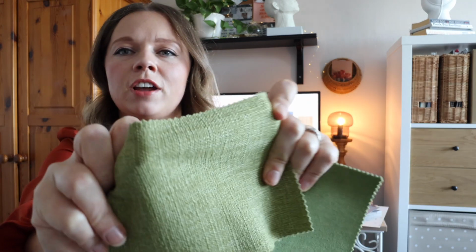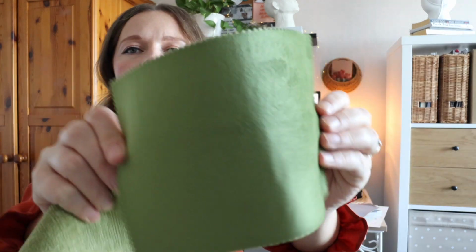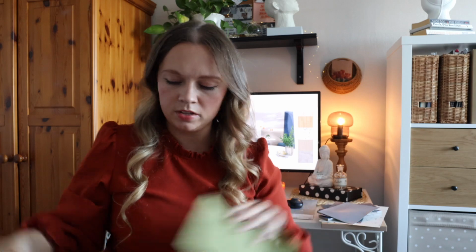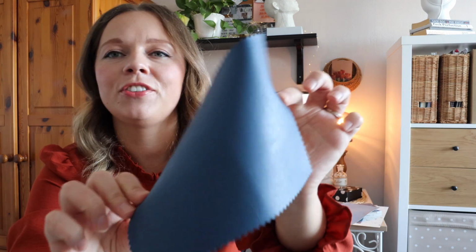This one's quite interesting, good for rounded furniture as it stretches around the curves well. Then there is this nice green velvet, so two quite light ones. Then we have a darker vinyl, I'm going to call them faux leathers, for the two armchairs.